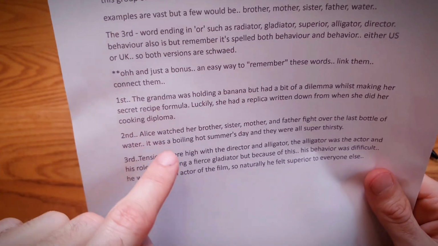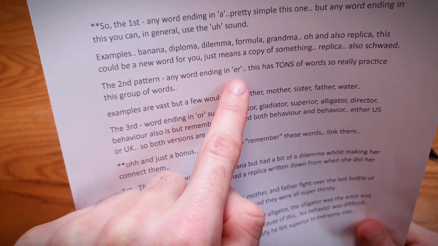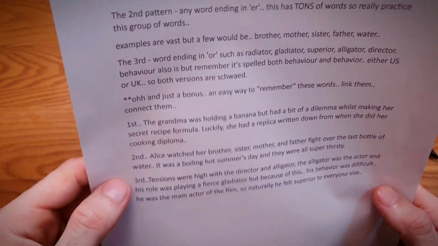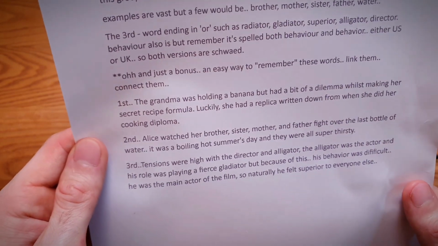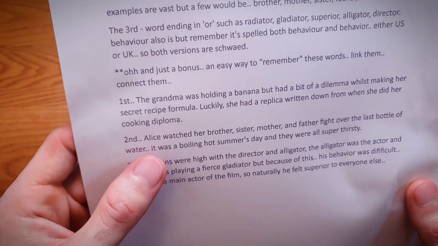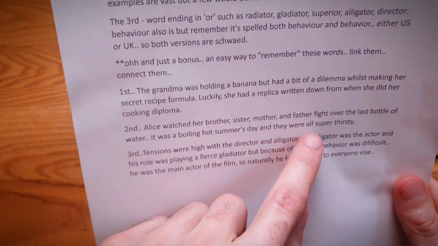Second one, and this is obviously the second pattern with ER, okay? Alice watched her brother, sister, mother, and father fight over the last bottle of water. See how I did that, yeah? I've connected all the words together. It was a boiling hot summer's day and they were all super thirsty.